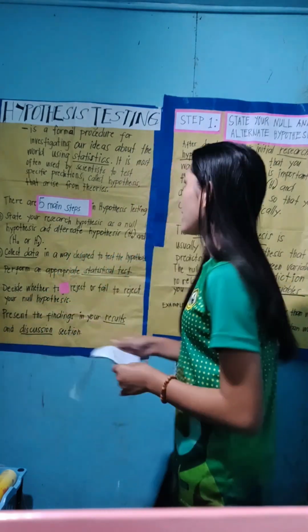So what is the importance of hypothesis testing? The importance of hypothesis testing is validating theories. It confirms or refutes scientific theories, and also making informed decisions. It guides our decisions in business, healthcare, and policy making. Also, ensuring reliability. It provides a structured way to assess the credibility of claims and findings.